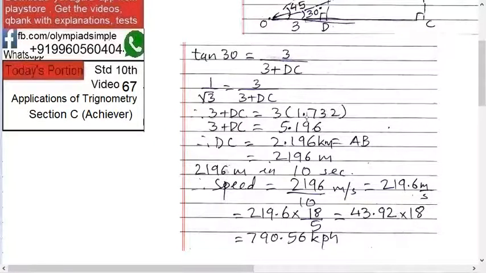So I have solved it. So 3 into 1.732. Therefore 3 plus DC equals to 5.196. Take 3 on the other side. It becomes 2.196. That is DC. Now DC you got it 2.196 kilometers.